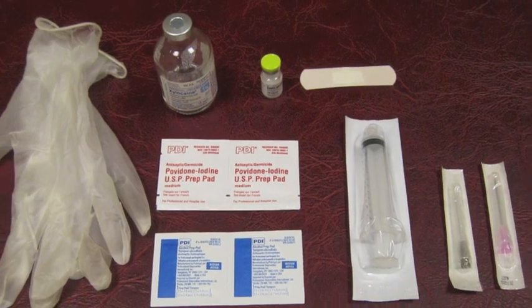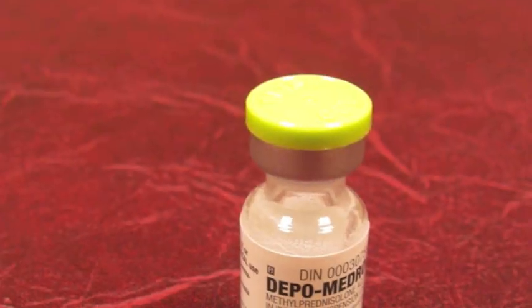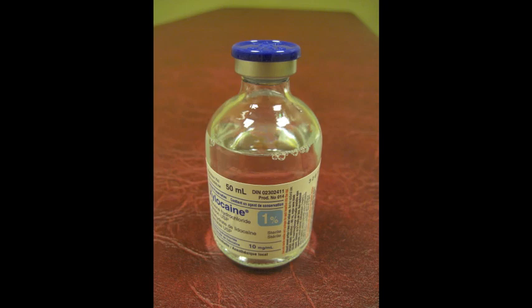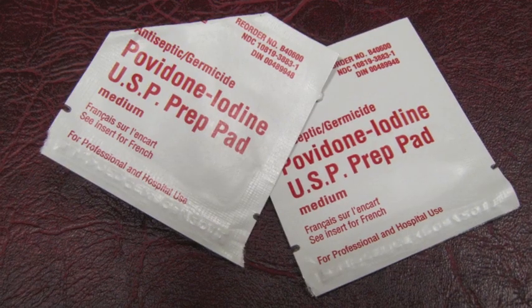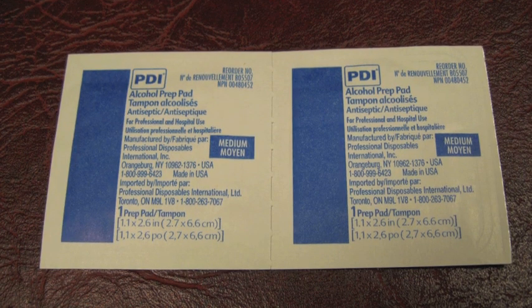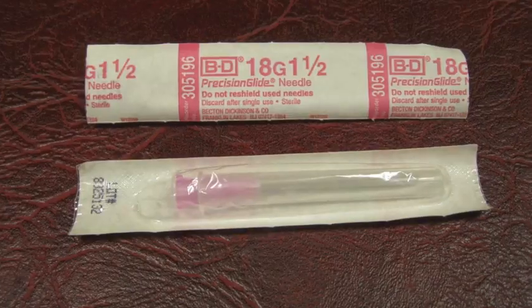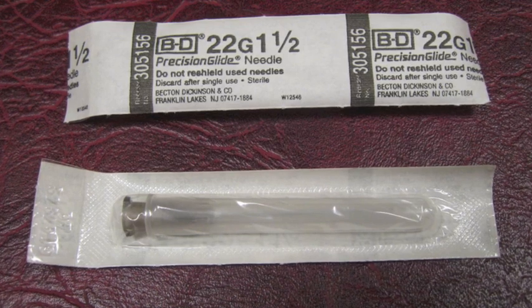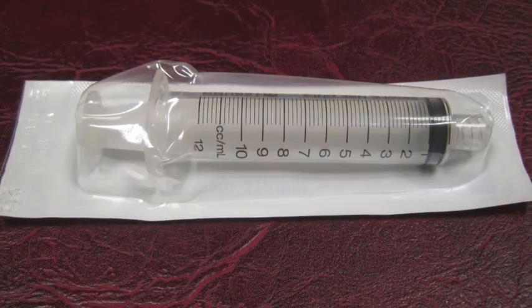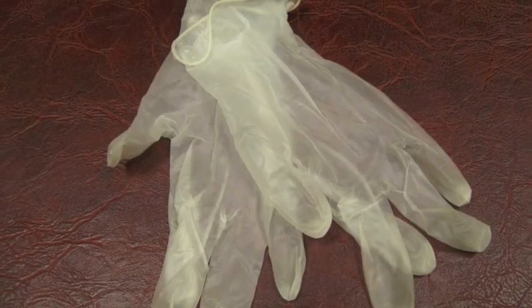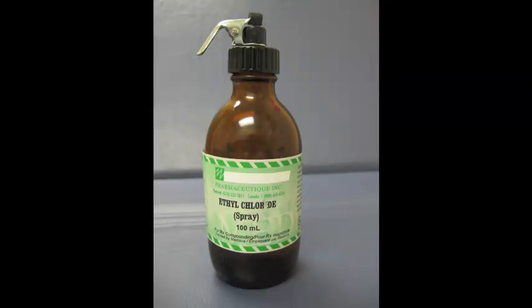The equipment needed for corticosteroid injections includes the corticosteroid medication, 1% lidocaine, skin cleansing agent pads, alcohol pads, a 1.5 inch 18-gauge needle for loading the medication, a 1.5 inch 22-gauge needle for delivering the medication, a 5 to 10 cc sterile syringe, procedure gloves, and a bandage. Sometimes ethyl chloride is used for numbing the skin.